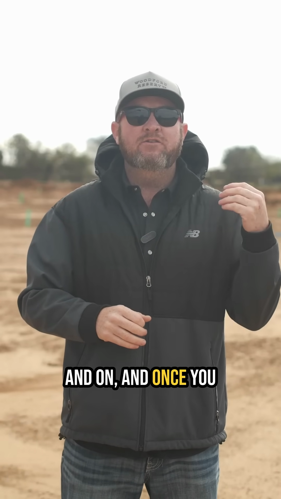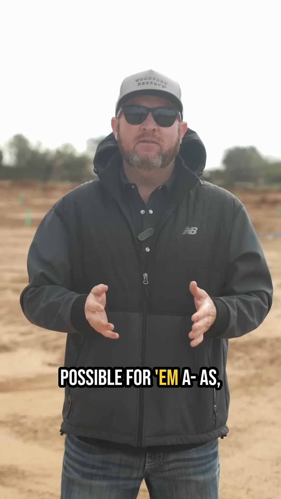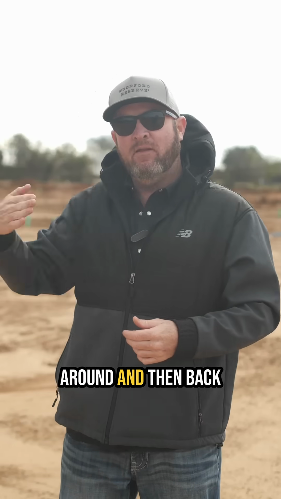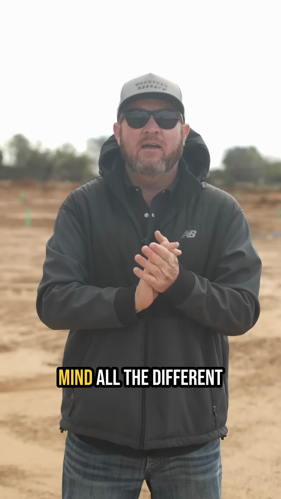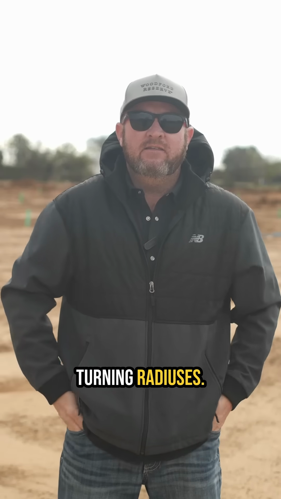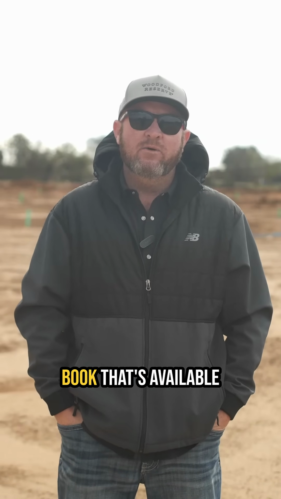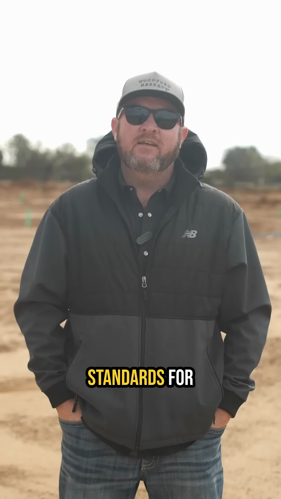And once you get somebody into your park, you want to make it as comfortable as possible for them. As soon as they step onto your property, they drive all the way around and then back into their spot or into their pull through. So you want to keep in mind all the different turning radiuses. I like to reference the National Fire Code 1194 book that's available for purchase anytime. It gives you a lot of radiuses on industry standards for campgrounds.